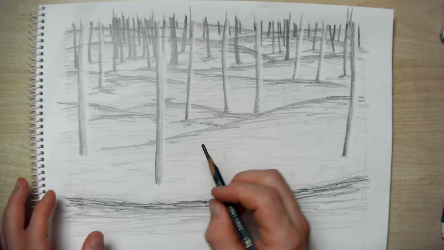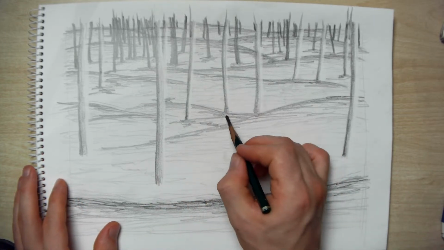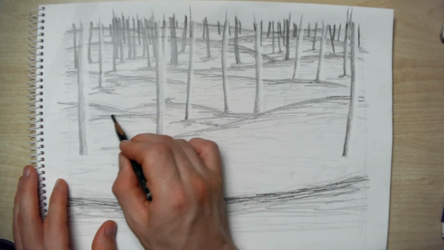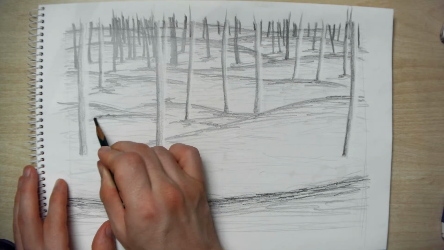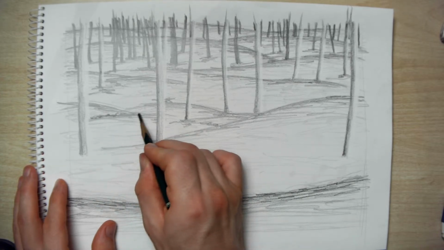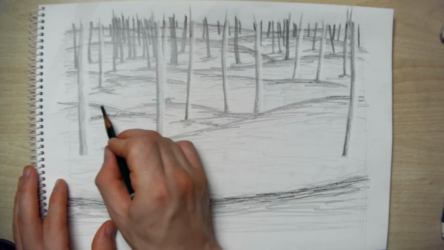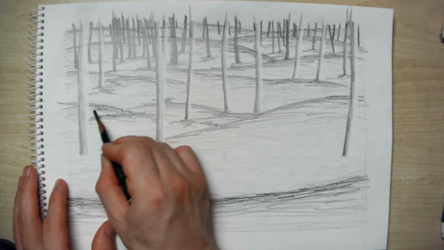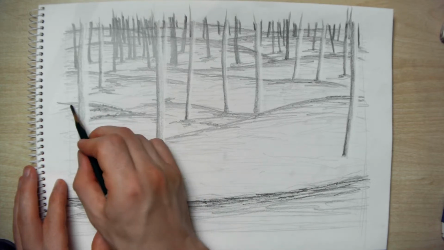Now I want a little bit more detail in the ground right here, so we can start to see the quality of the ground. We see the shapes of some leaves that lie there.